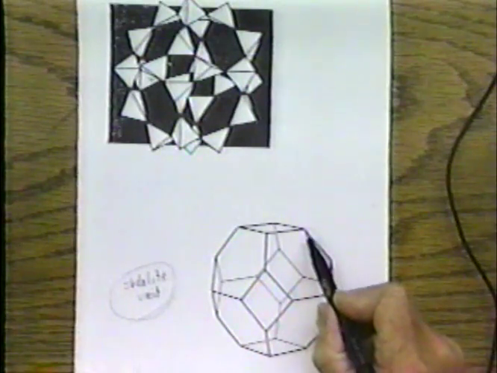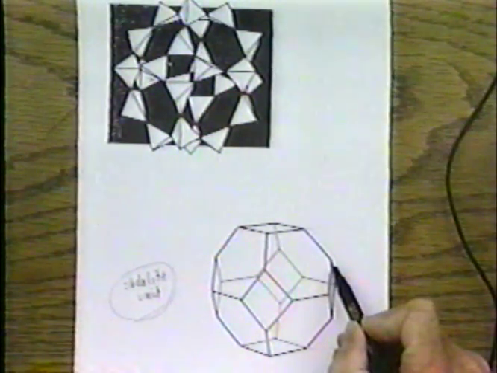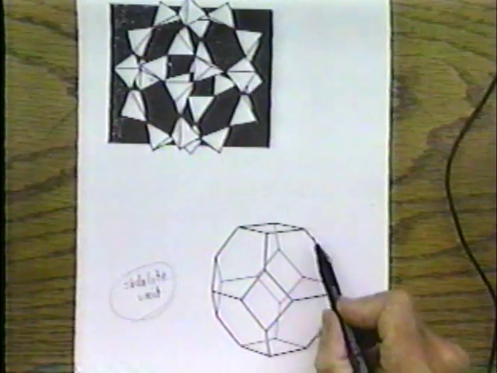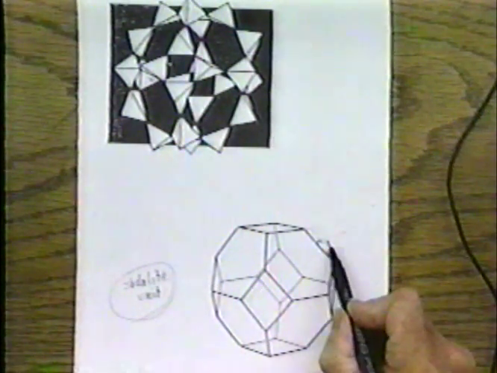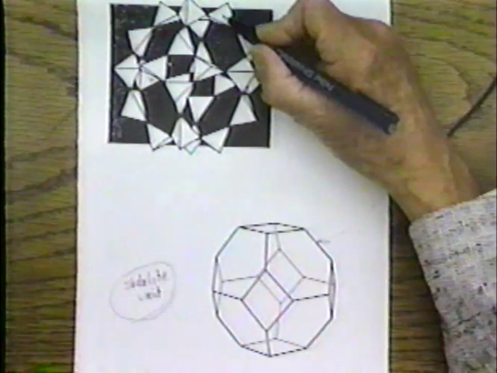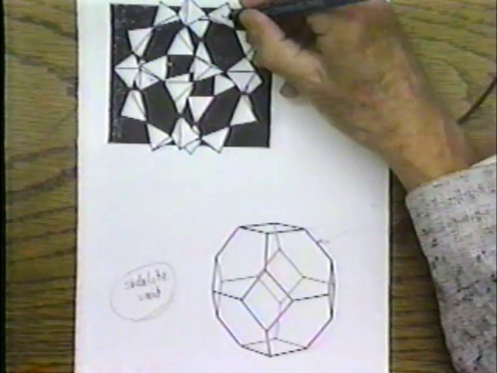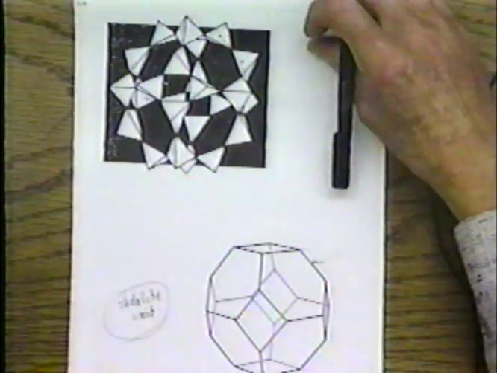Each of these bonds is drawn between the centers of adjacent tetrahedra. In other words, that line there is the line that joins the center of that tetrahedron and the center of that tetrahedron at the top, and you can't quite see it.